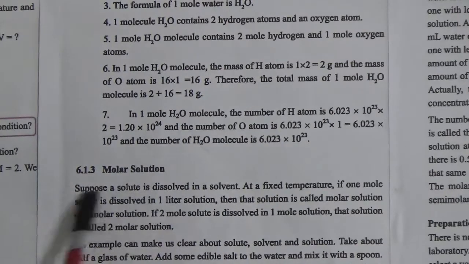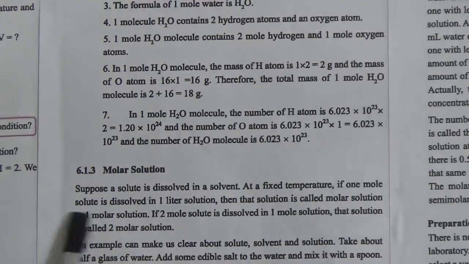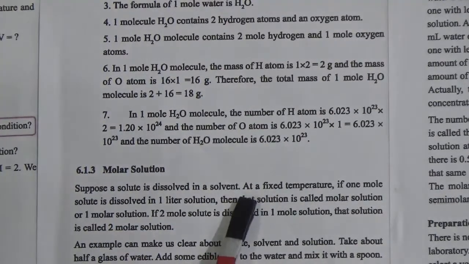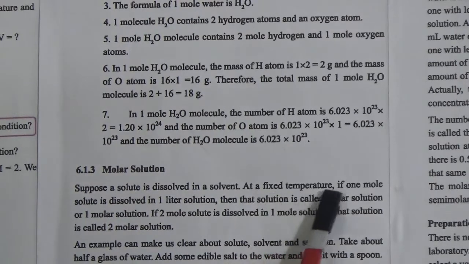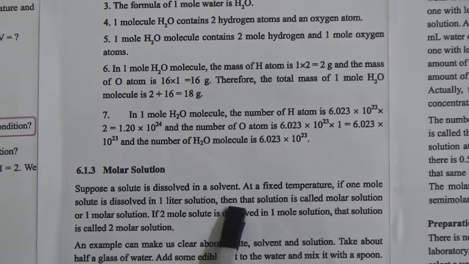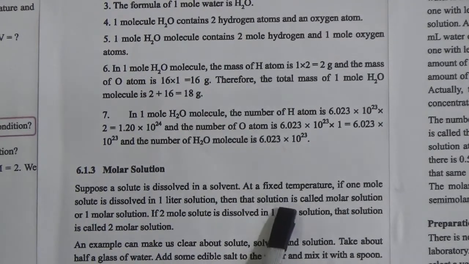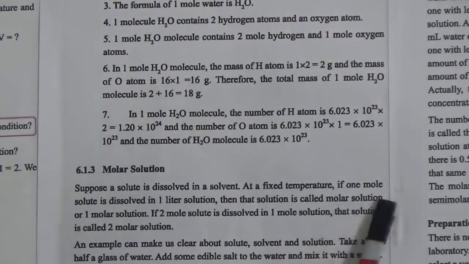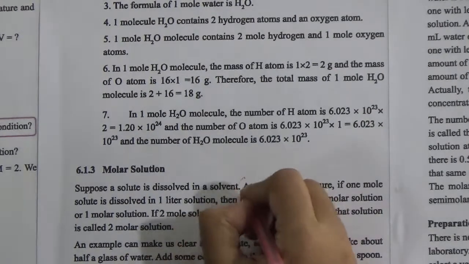Now come to the molar solution. This is the definition of molar solution. At a fixed temperature, if 1 mole of solute is dissolved in 1 liter of solution, then that solution is called a molar solution or 1 molar solution. Dear students, this is the definition of the molar solution.